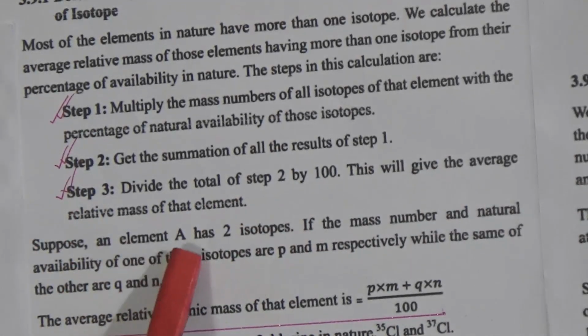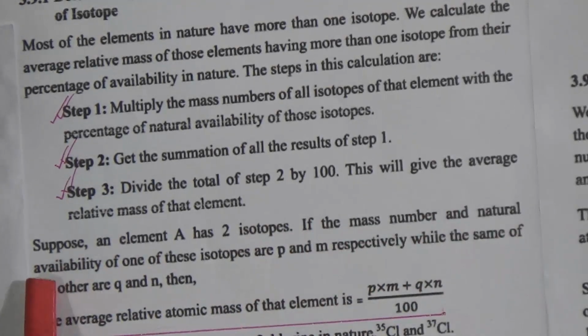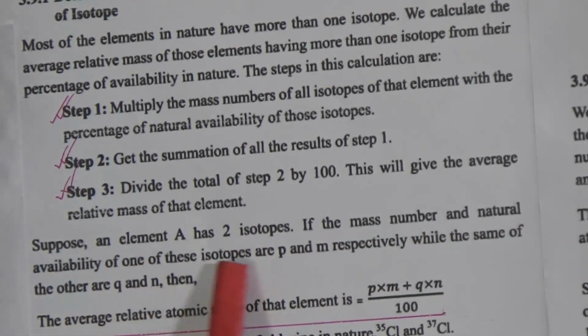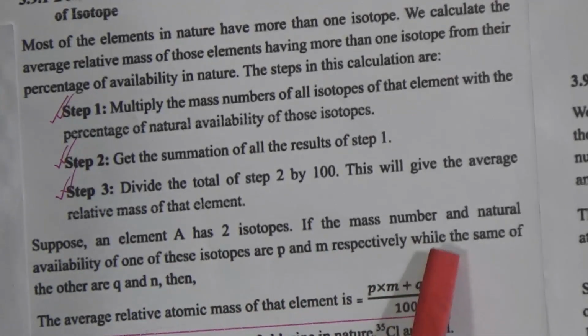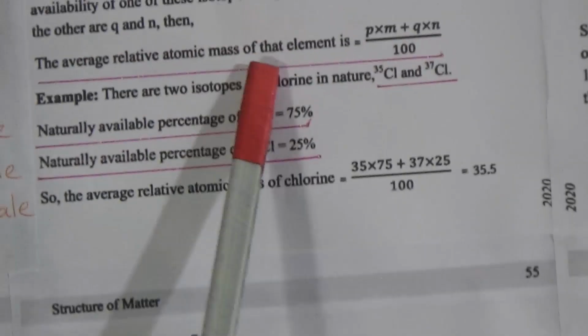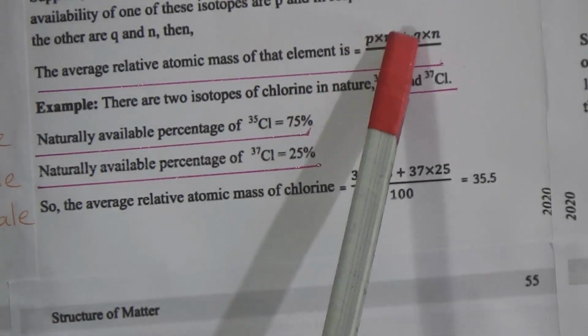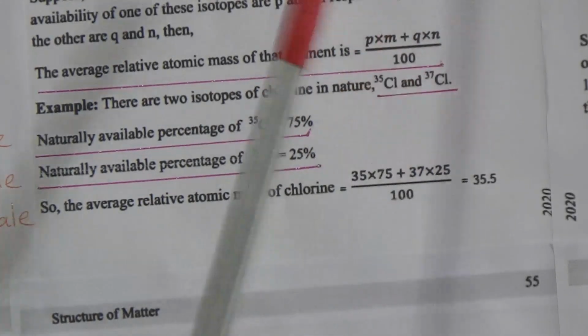Suppose an element A has 2 isotopes. If the mass numbers of those isotopes are P and Q, and their natural availabilities are M and N respectively, then the average relative atomic mass of that element will be P into M plus Q into N divided by 100.